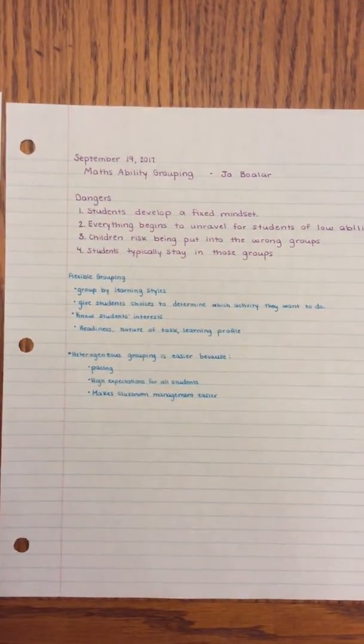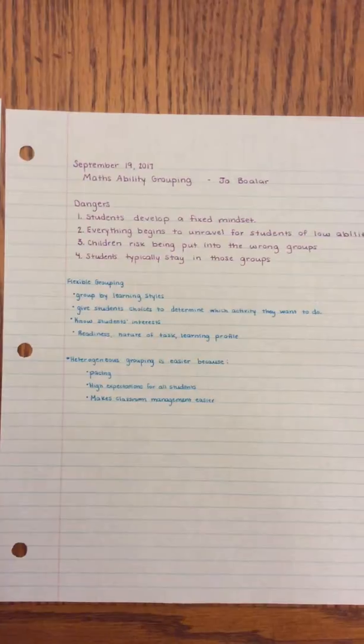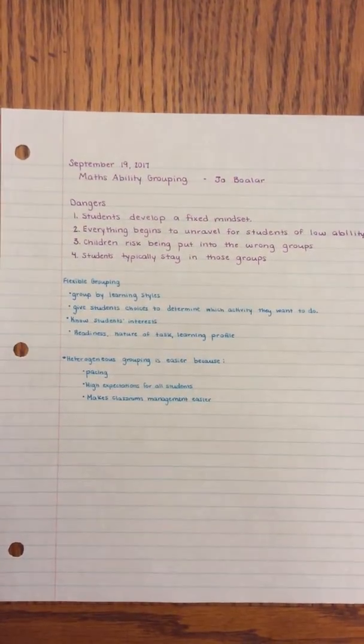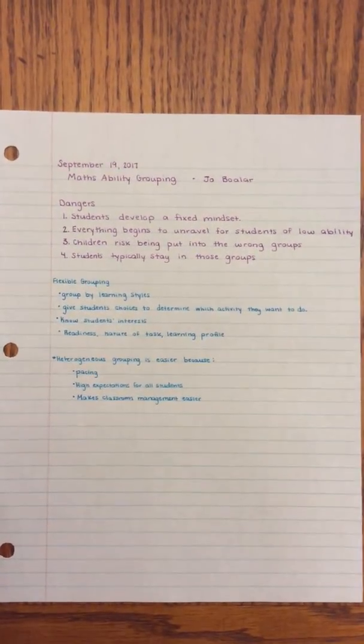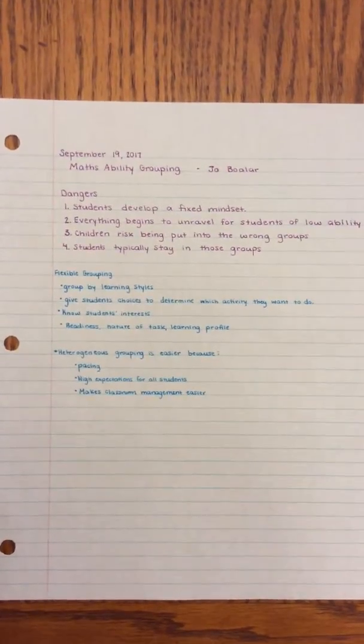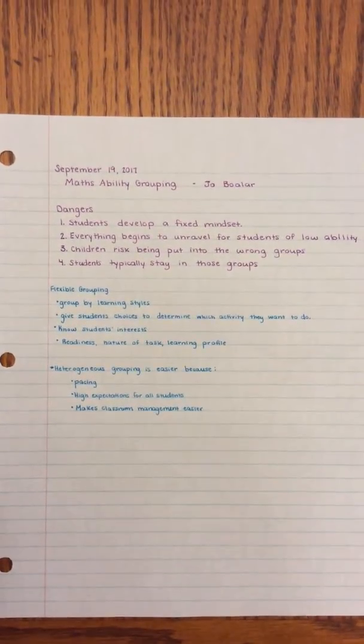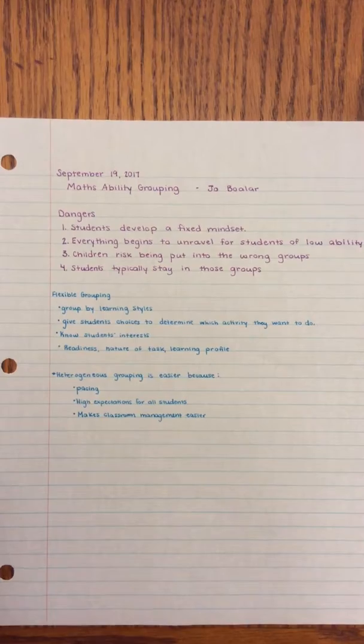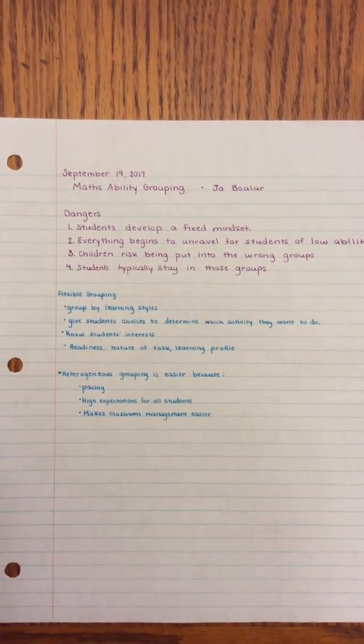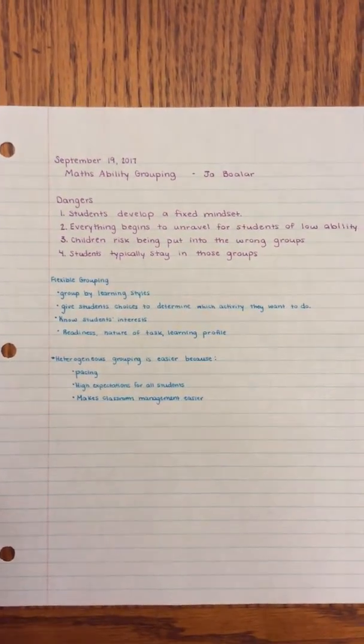Another big idea from this week was the sense of flexible grouping in differentiating instruction. And by flexible grouping, we're talking about grouping students in other ways other than their abilities. So by learning styles, by giving them choices in activities that they would like to do, as well as knowing their interests.